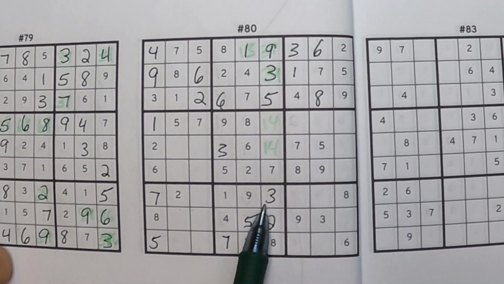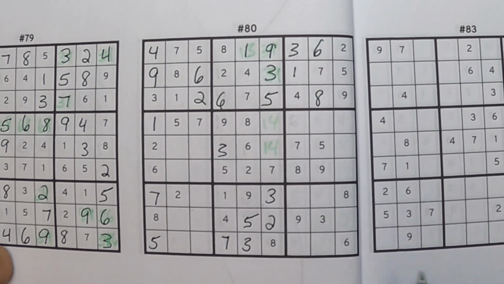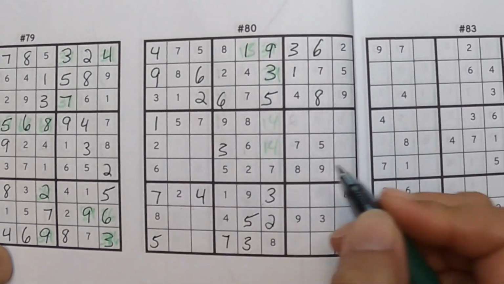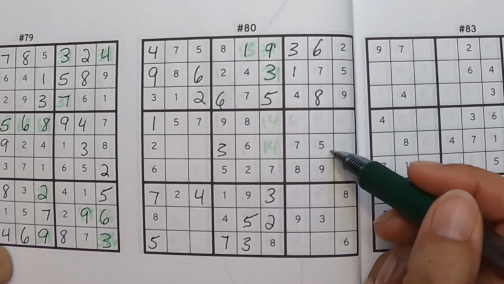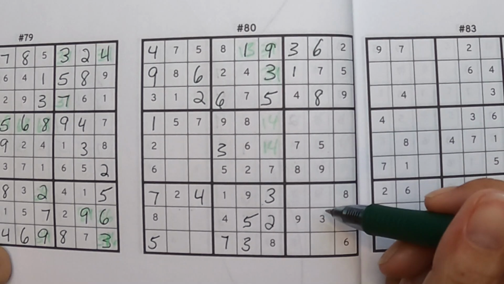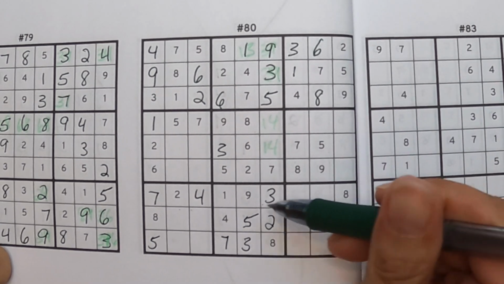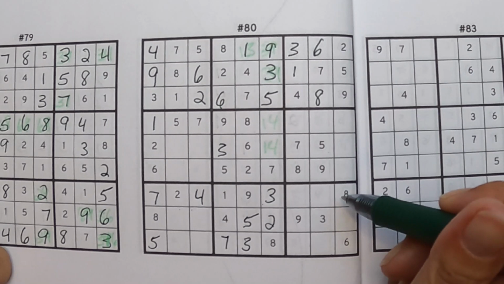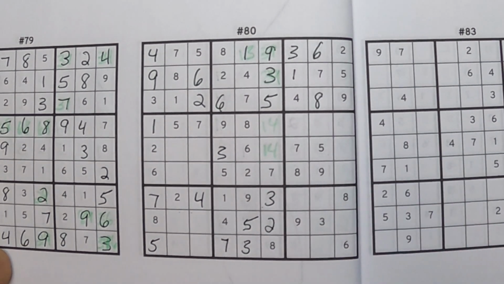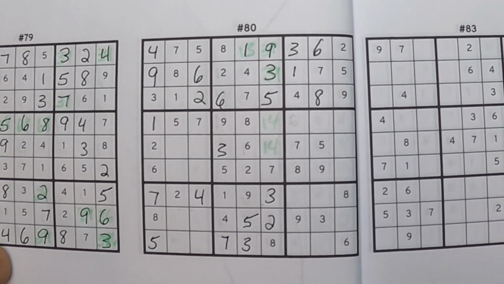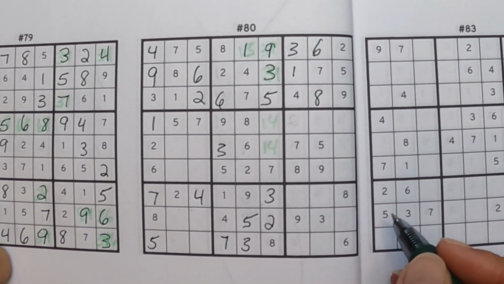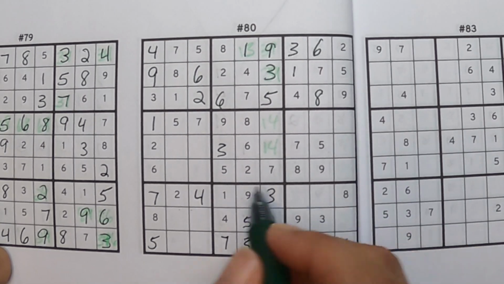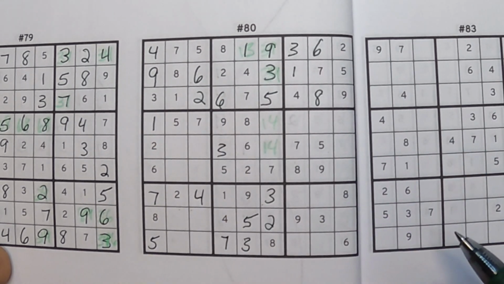For this row, we're missing 4, 5, and 6. We've got 5 and 6 here, so this is our 4. 5 here. Nope, that can't be right. We've got a 5 and 6 here. And with the 6 here, the 6 can't be here or here anyway. But the 6 can't be here because of this 6.